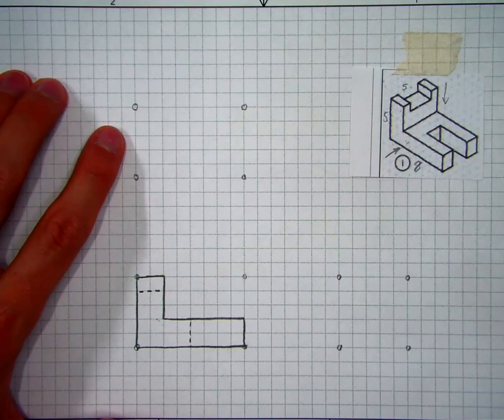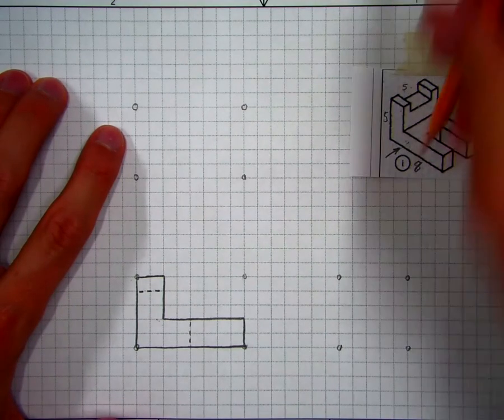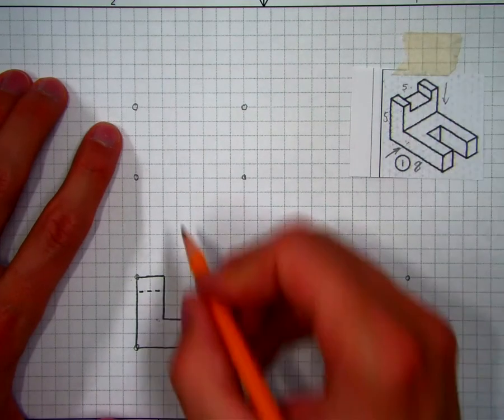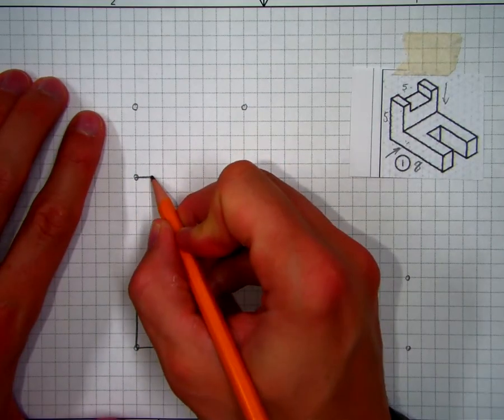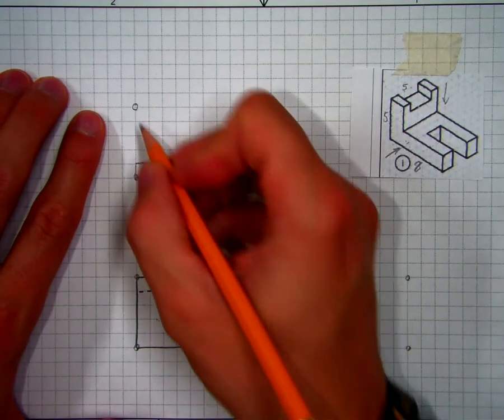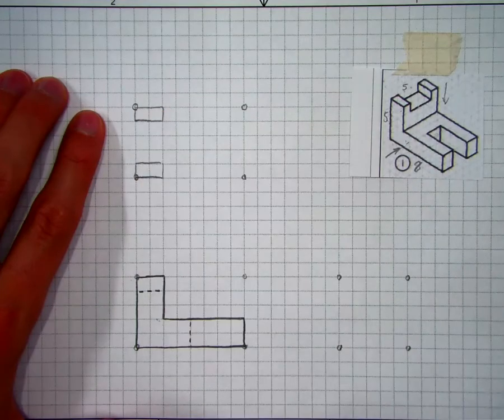I like to do the top view second. I don't know why, I just do. So now we're looking down on it from the top. This one's going to be a little bit more interesting. I definitely know some features that I'm going to see. I can see them in this top view. I know there's going to be this ear shape right here that's going to show up, and that one right there. They're both 1 by 2 rectangles.